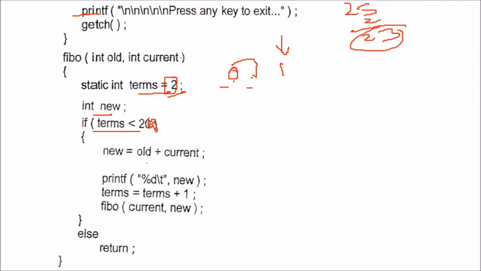Now let me go inside. New will be old plus current. This is old, this is current. So old and current are added and we pass it to new. This is old, this is current, this is new. So new will be old plus current, and this new will be printed. So this number will be printed. We have already printed these two, new will be printed. Now the terms will be incremented. So these are three terms.